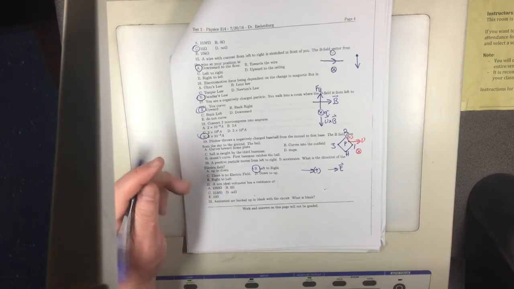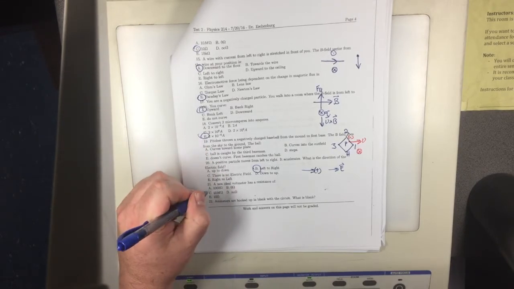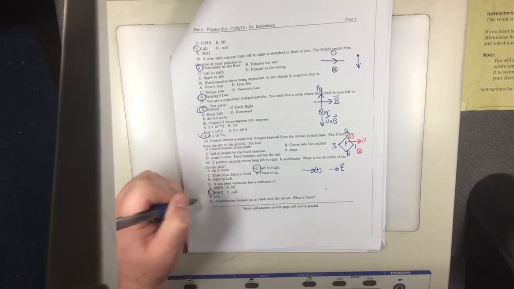Yeah, I'm taking out the non-ideal stuff. Non-ideal voltmeter has a resistance of about 10 megohms. Take out ammeter.